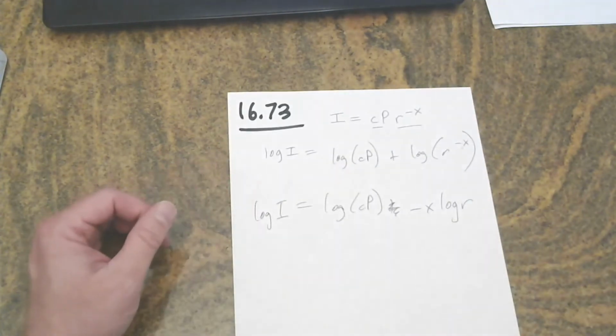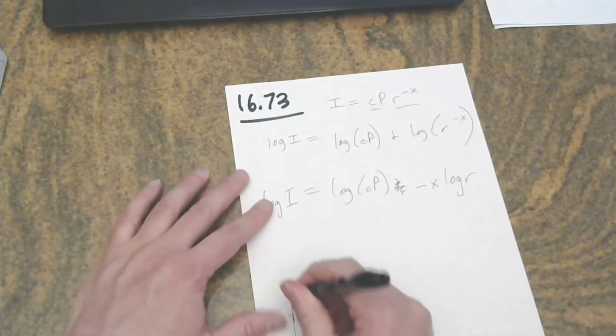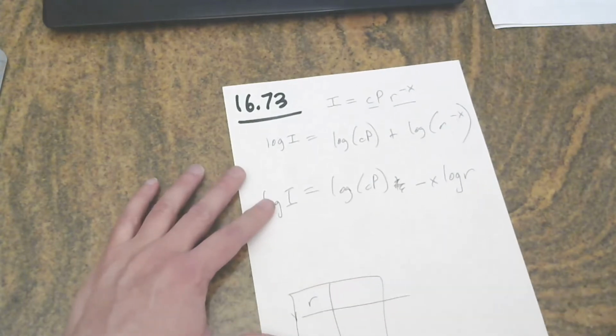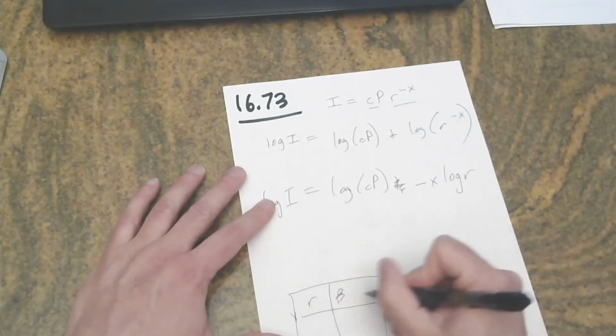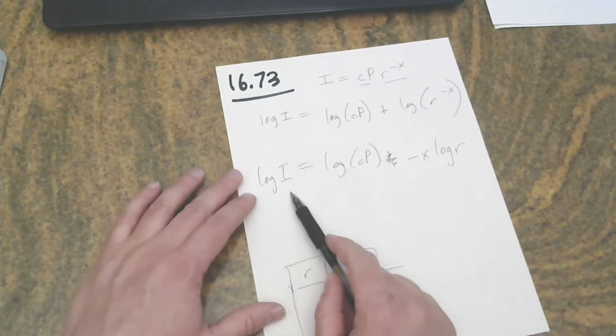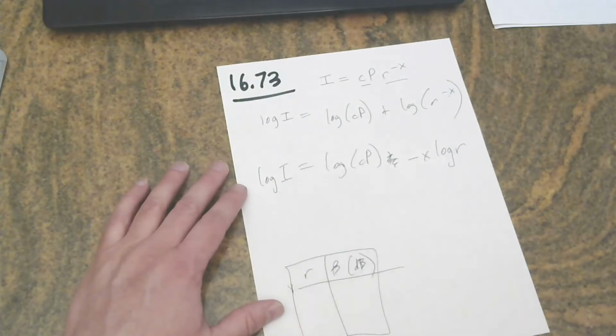Now, I forgot to point out in the e-text, the table that's given, we're given the distances in one column and the decibel level, so the sound level in decibels, in the other column. And what we have here is not quite the decibel level.